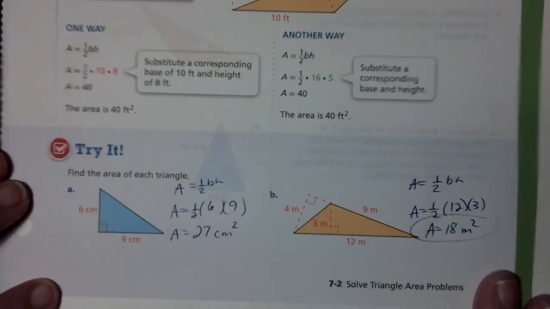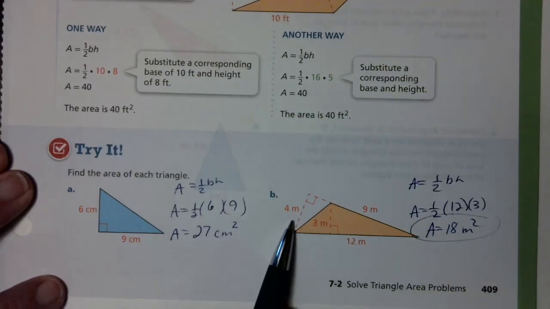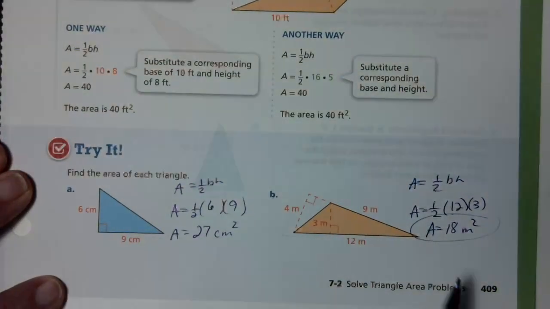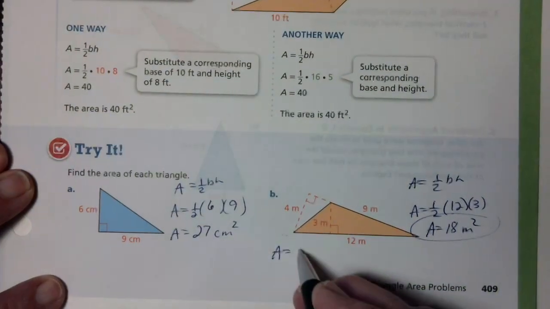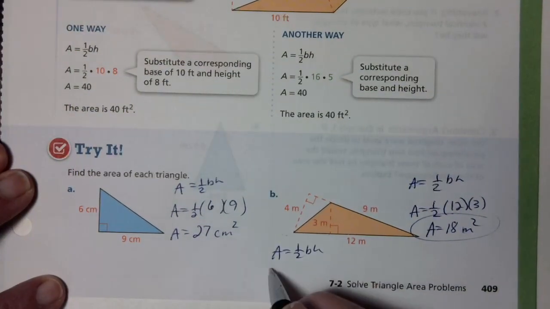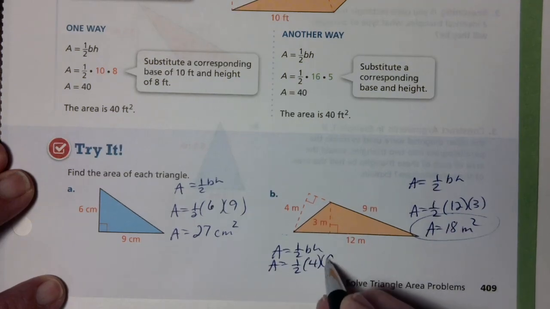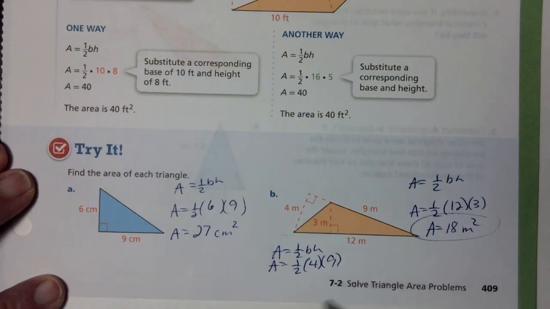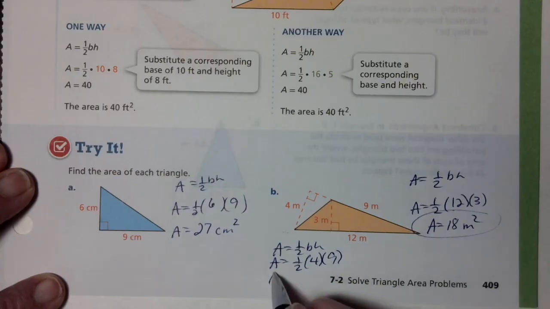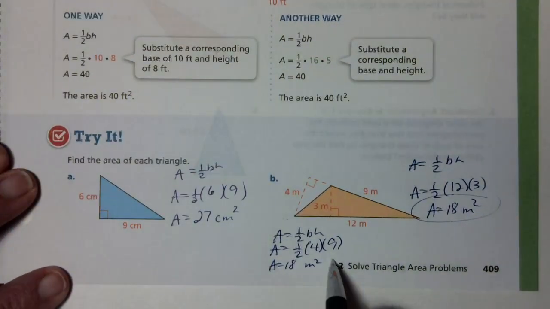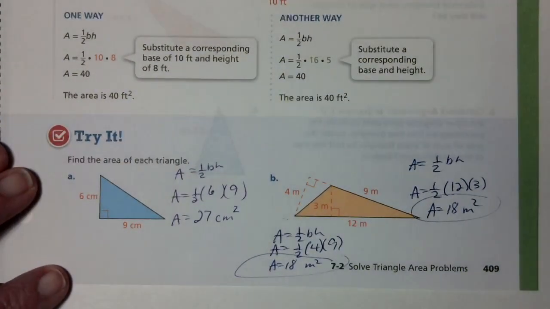All right, let's go use the other two numbers. If this is the height, then what's perpendicular, that's the 9. So the area would be 1/2 BH. Area would be 1/2 times 4 times 9. Half of 4 is 2, and 2 times 9 is 18. You're going to get 18 meters squared no matter which set of numbers you use, if you use them correctly.